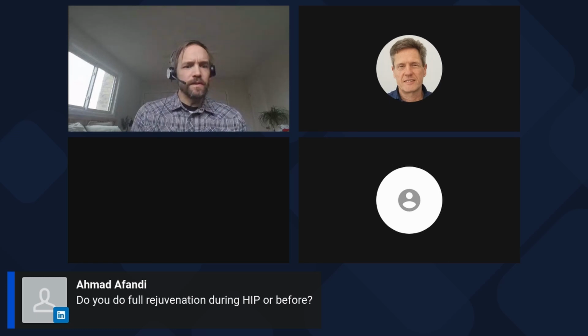Do you do full rejuvenation during HIP or before? So typically the hipping is done initially, and then rejuvenation is done. The rejuvenation heat treatments are done afterwards. But part of the reason for that is that we need to combine some of the different temperature cycles into the different repair operations that we're doing, and so it works out more favorably to do it in that order.